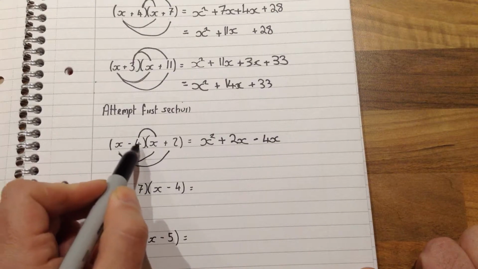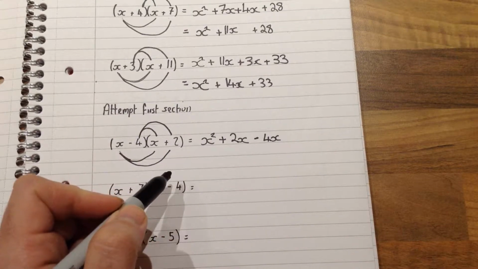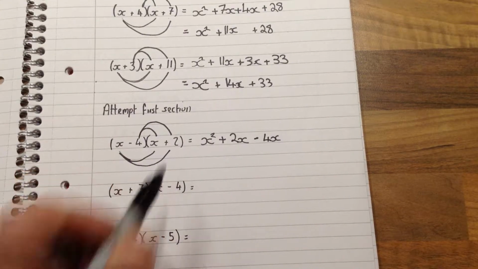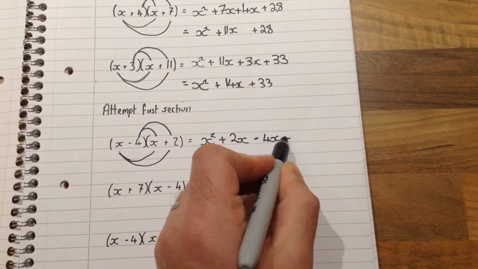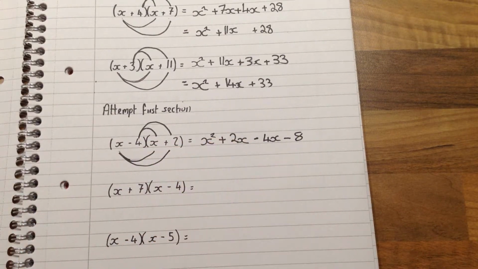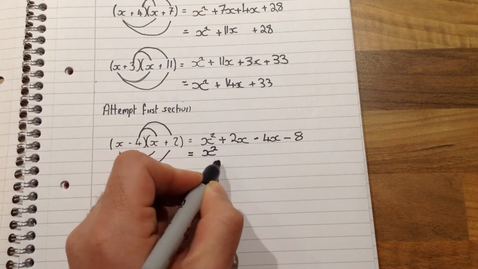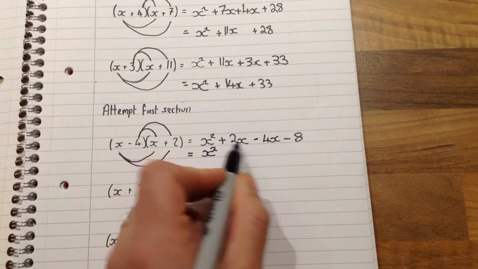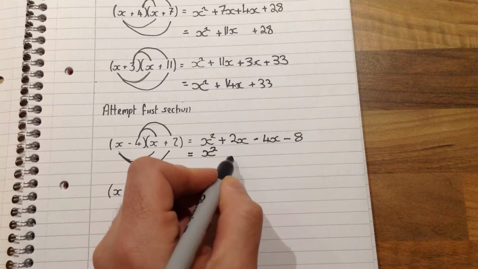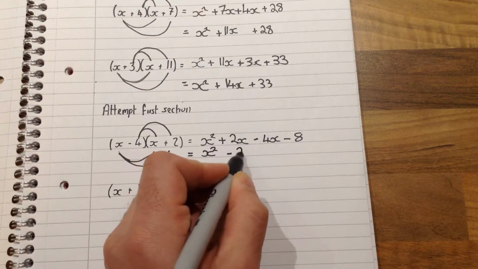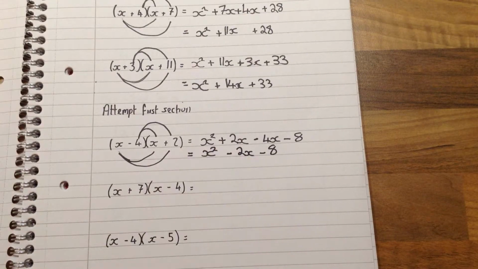And then we've got negative 4 times positive 2. A negative number times a positive number always gives us a negative answer. So 4 times 2 becomes minus 8. Collecting together, this would give us x squared. Because we've got plus 2, take 4 away, well, positive 2, take off 4, would take us down to minus 2x, and then minus 8 at the end.